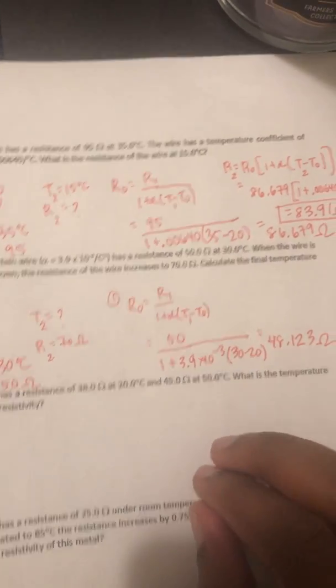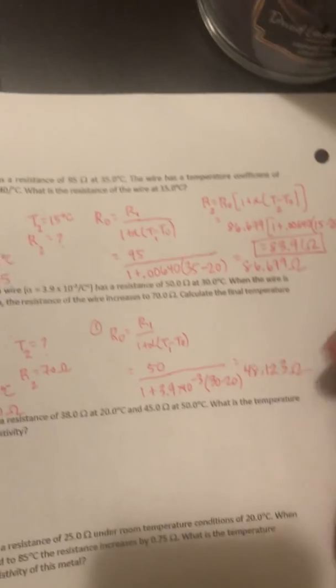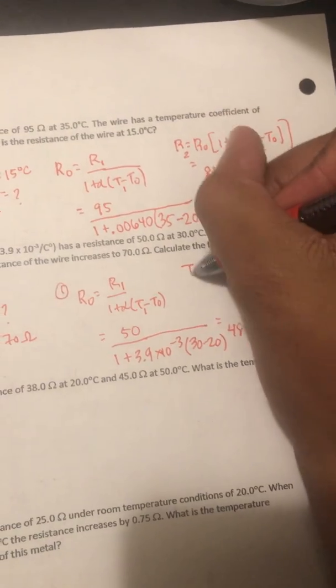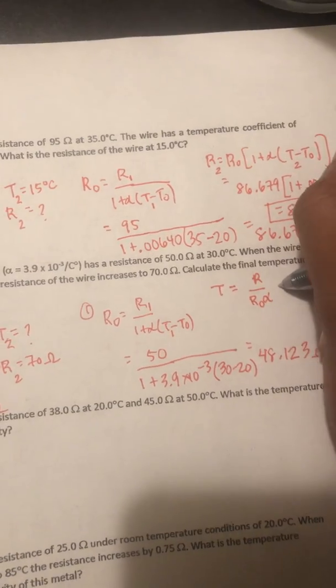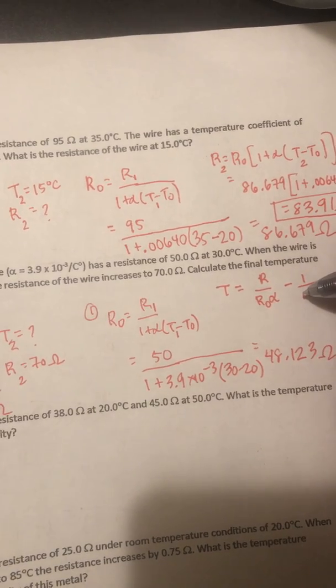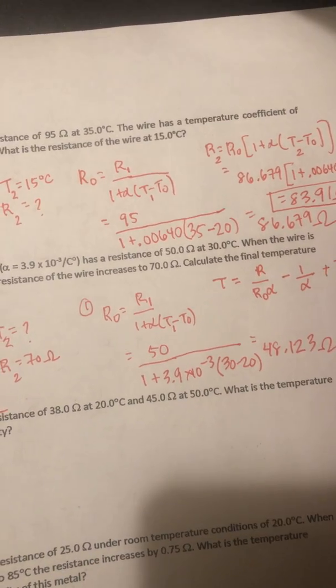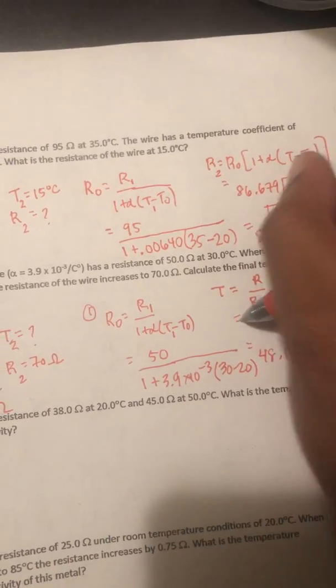So I have to use an equation for temperature. Now the equation for temperature is T is equal to R divided by R naught alpha minus 1 over alpha plus T naught. All right.